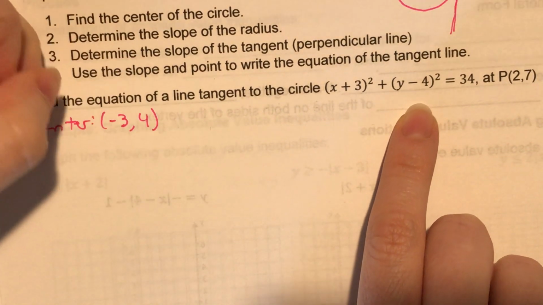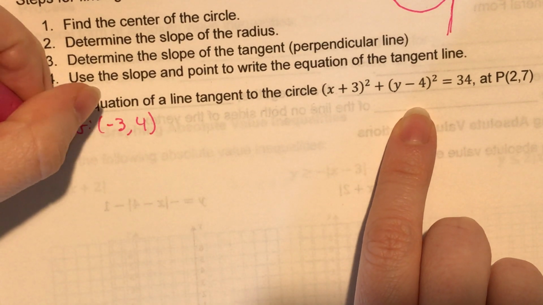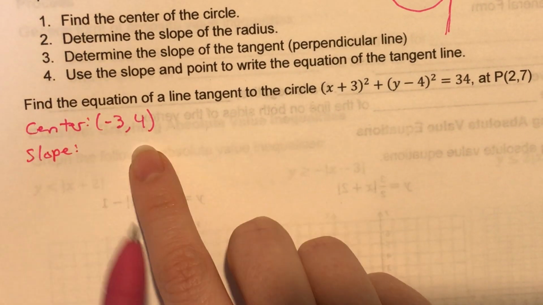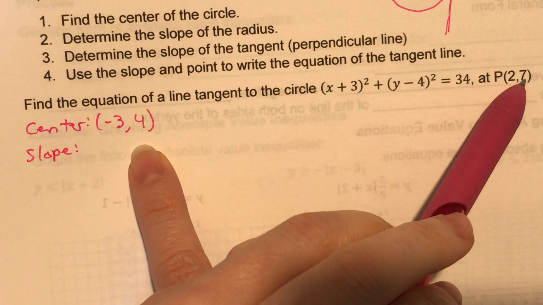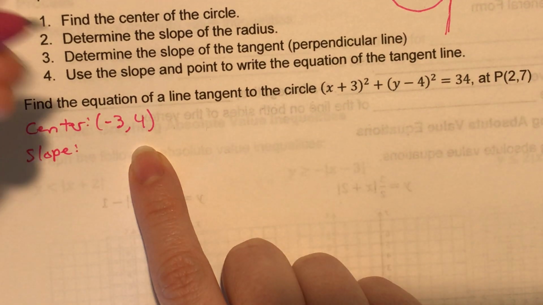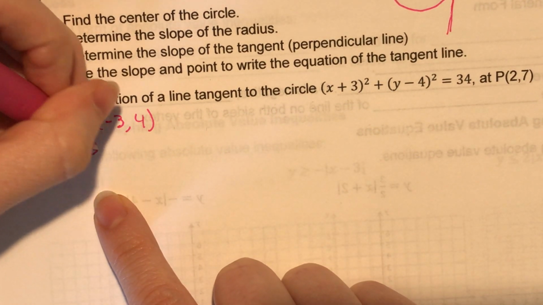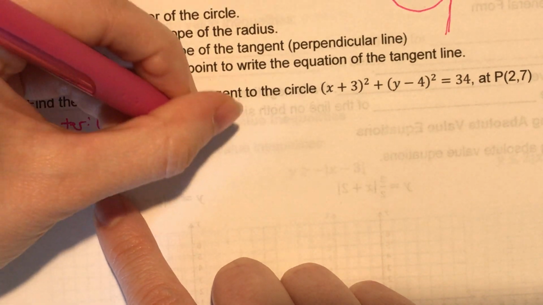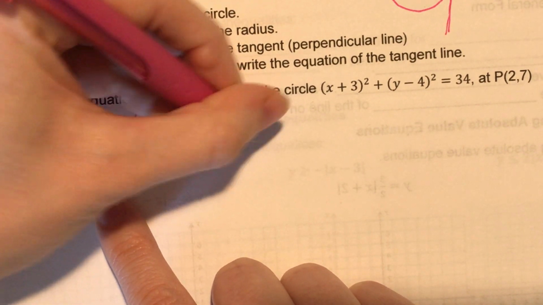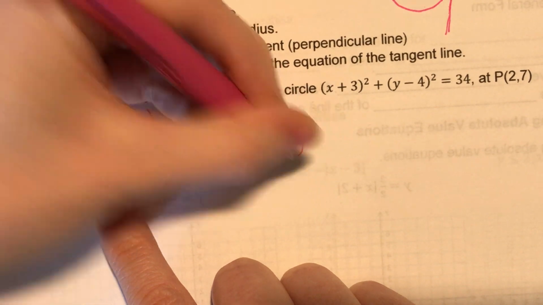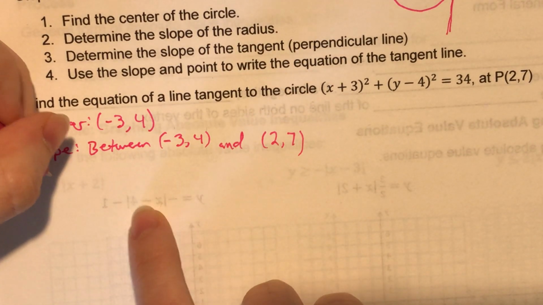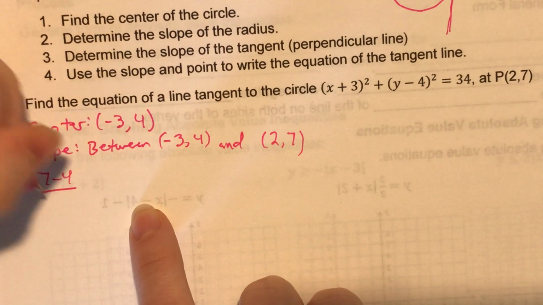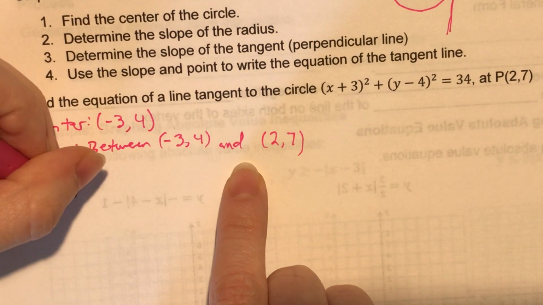And we want to find the slope between the center and the point we're given, because that's our tangent point. So the slope between -3, 4 and 2, 7. So we've got y2 minus y1, 7 minus 4 over 2 minus -3.